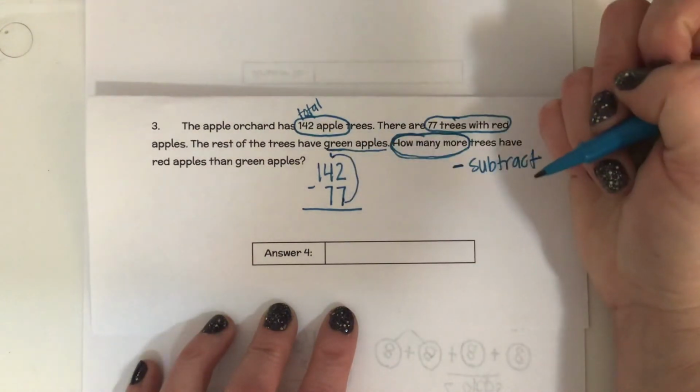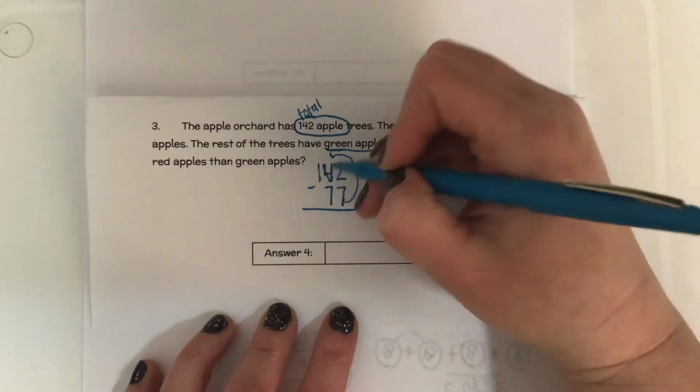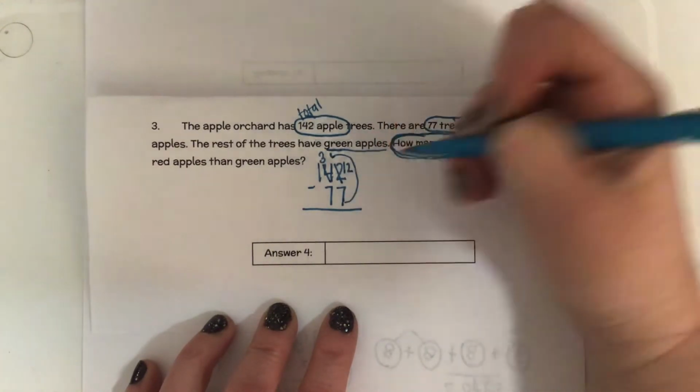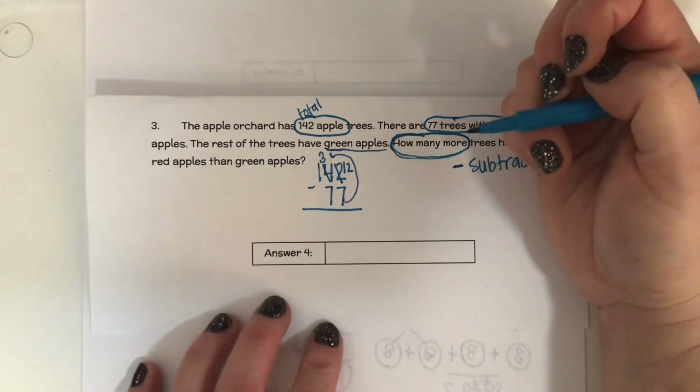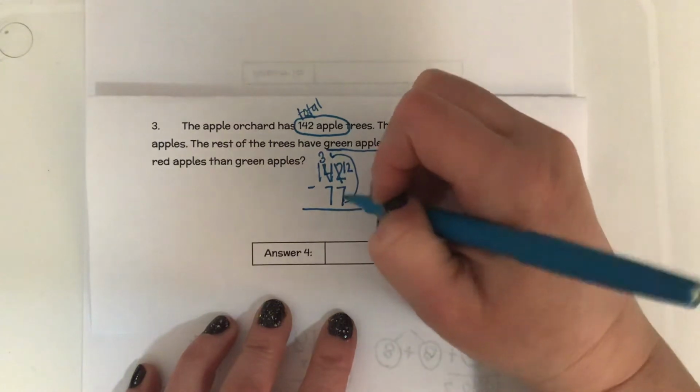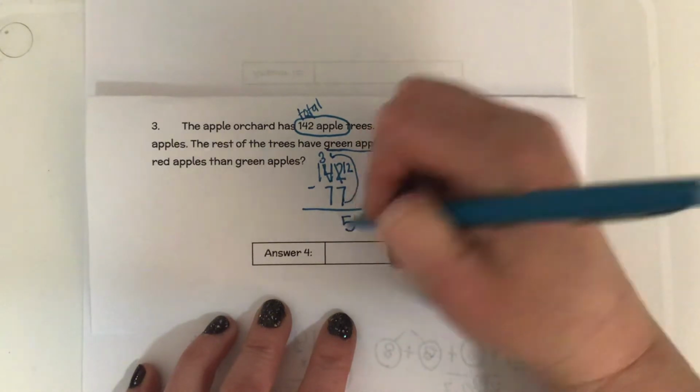I'm going to go next door, right? So I'm going to take from the 4, make it a 3. My 2 is going to become a 12 because I'm giving 10 ones to that one spot. 12 take away 7 is 5.